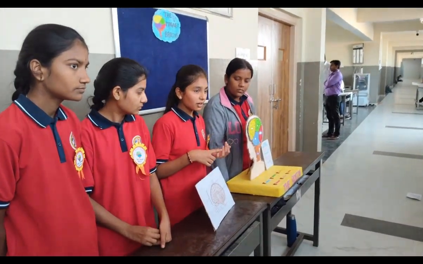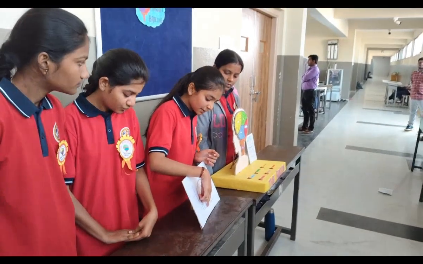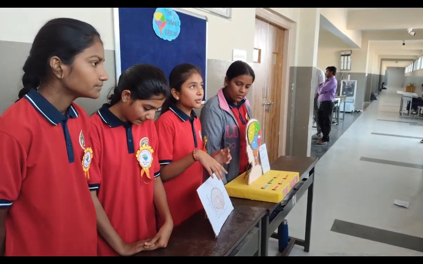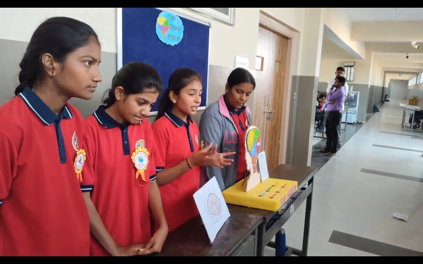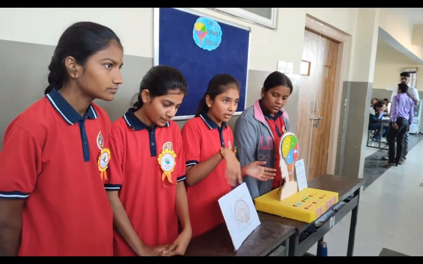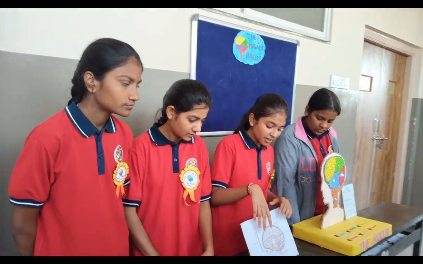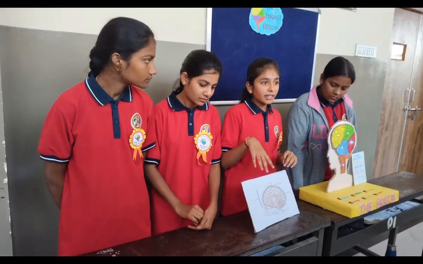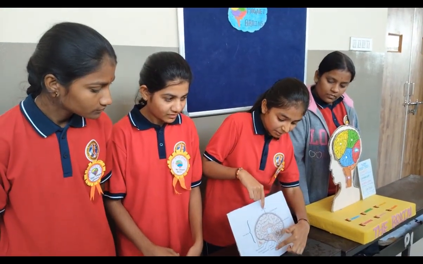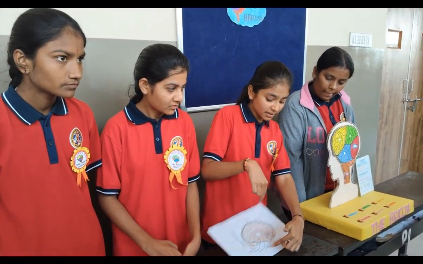These are the functions of the cerebellum. Now coming to the pons. The pons acts as a bridge between the different parts of the brain, and it joins the cerebrum and cerebellum.